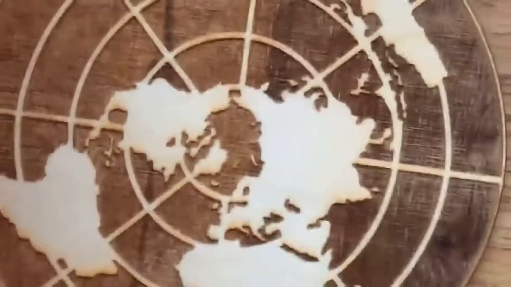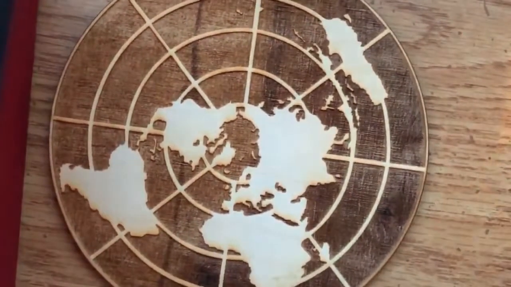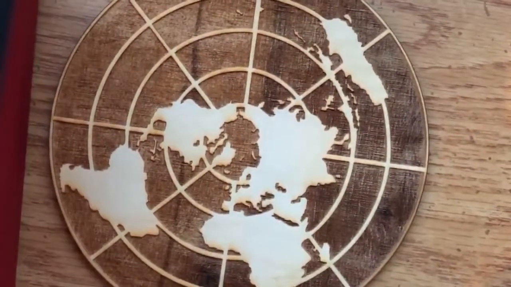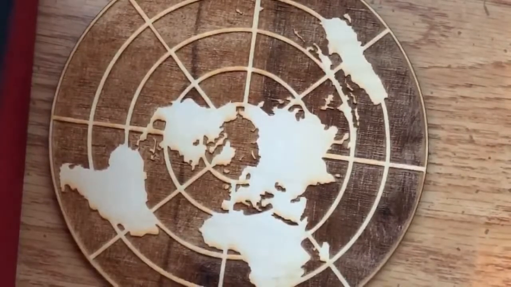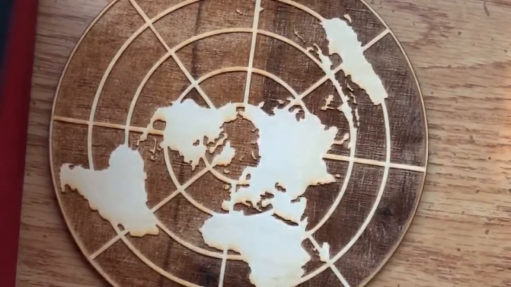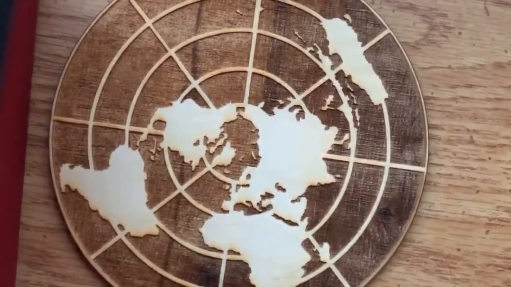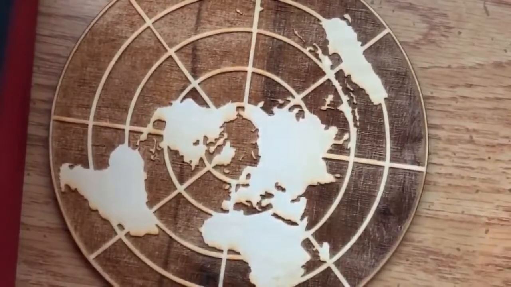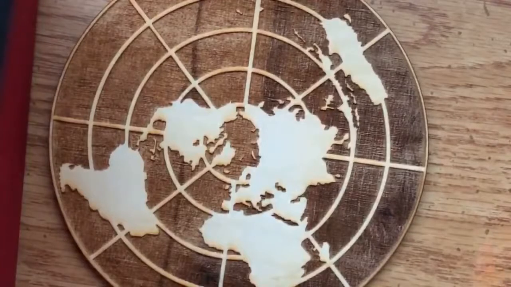This map is not as distorted as you think. You're the one who's been looking at distorted maps this whole time. You're the one who's been looking at the Mercator maps that the teachers pull down. You're the one who's been looking at the globe your whole life. It's you. You're the one who's looking at the distorted map, not this thing.